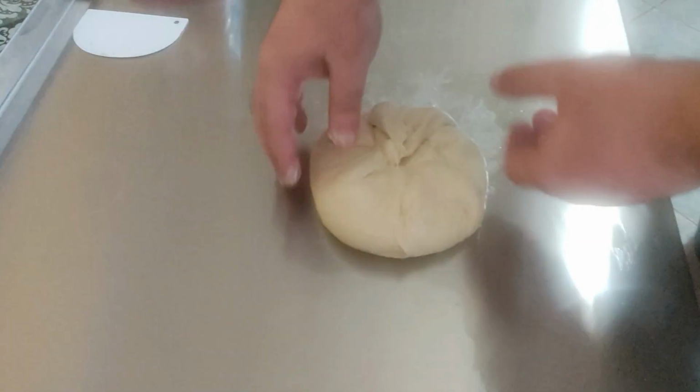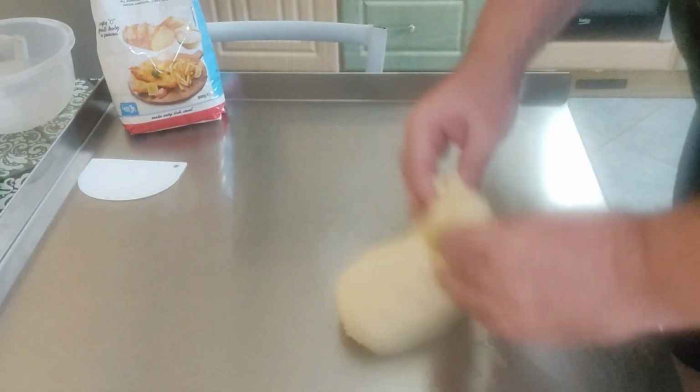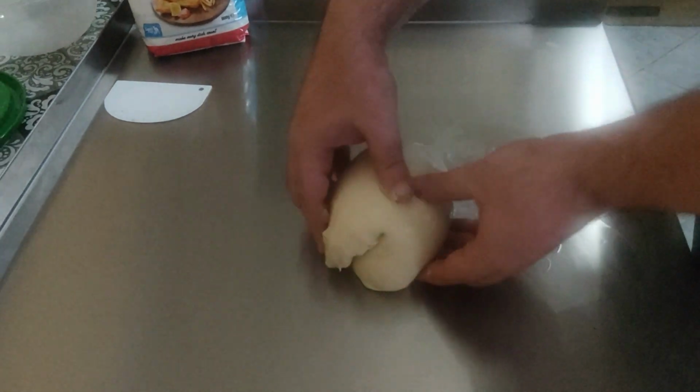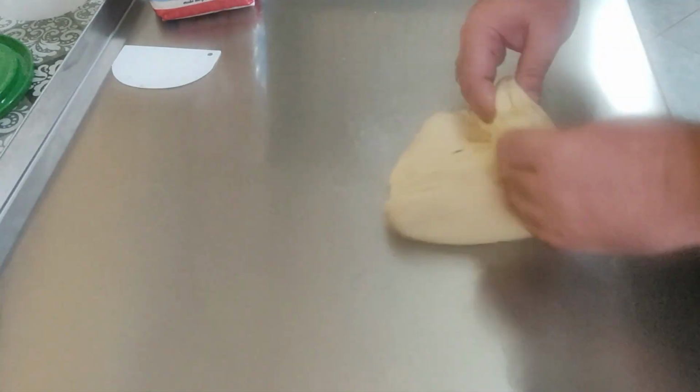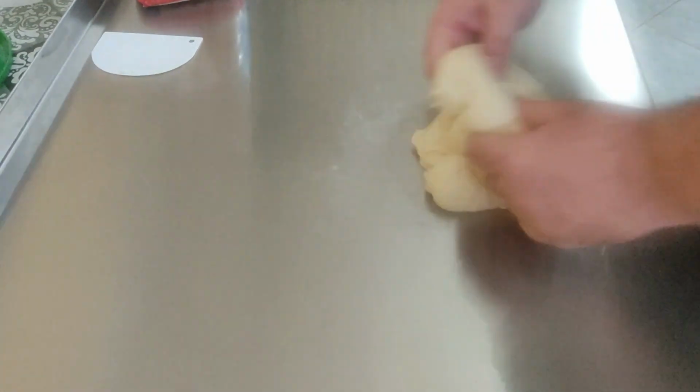Okay? Now I change to the second method. The second method is that you take the dough, you sit, and you fold like this. You see? Let me know in the comments if you have any difficulties.